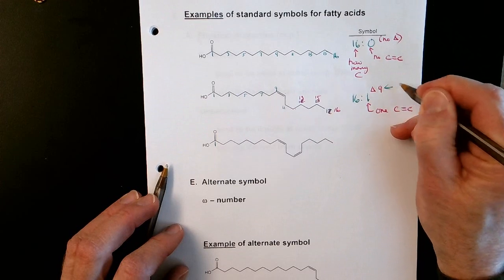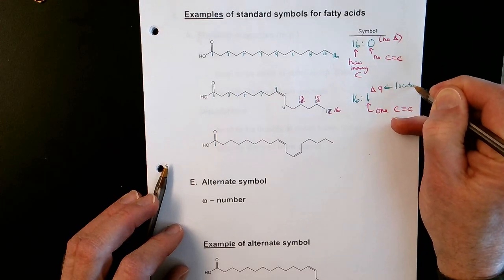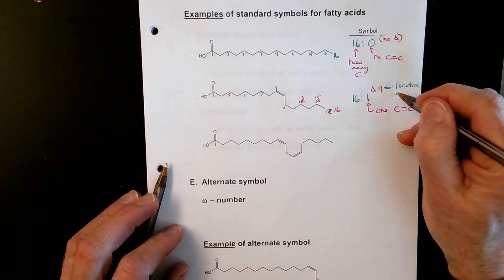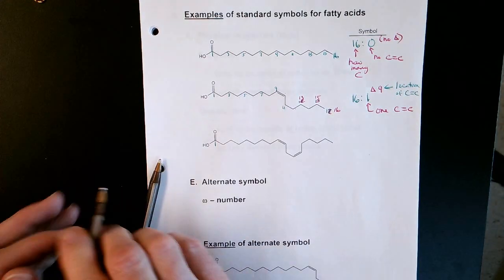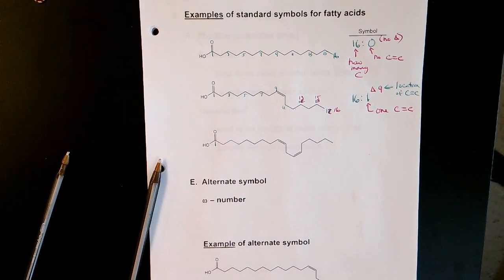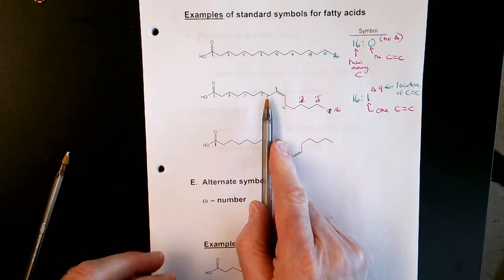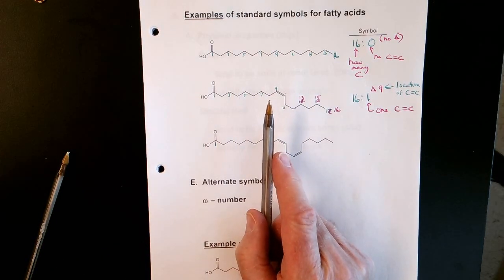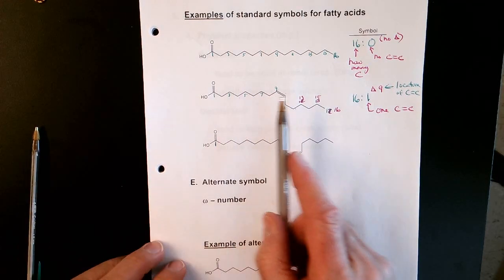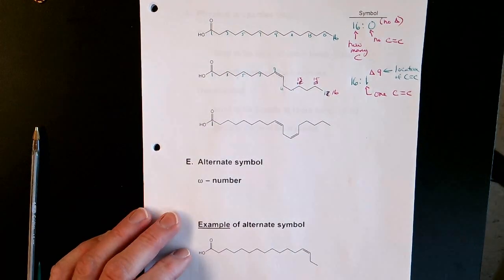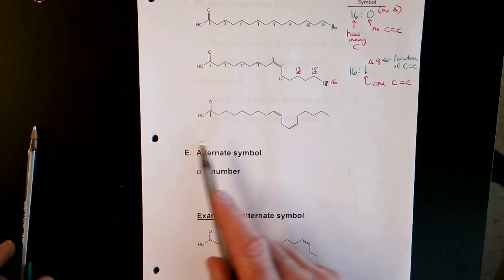So that spot right there, that number, that's the location of your carbon-carbon double bond. Just moving it by 1 carbon turns it into a different molecule. Right? You know what constitutional isomers look like. It does matter in lipids. And here's another one right here.